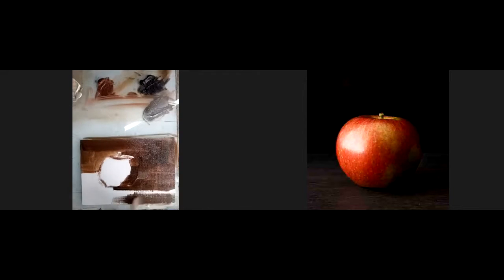As always with your oil paintings, we're going to be working from thin to thick, or fat to lean, as they say. Sorry, lean to fat. Fat meaning the less thinner you have, right? So this value needs to be just a bit lighter than what I've laid in.